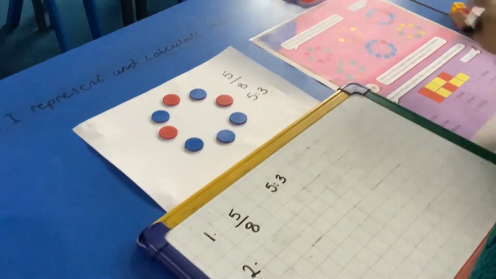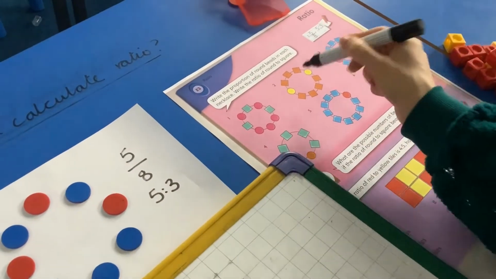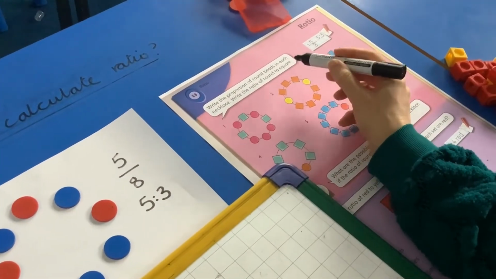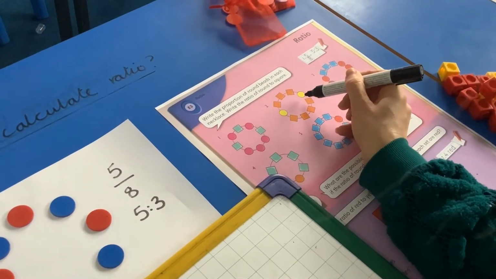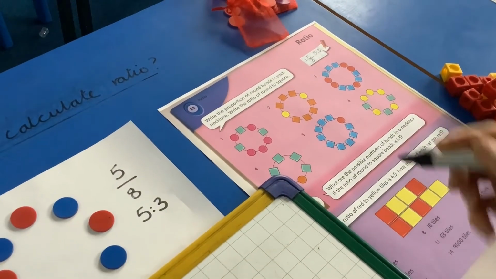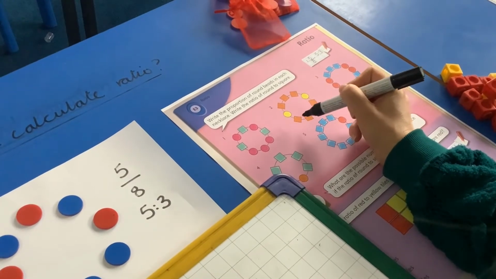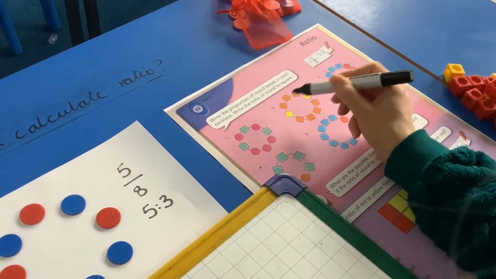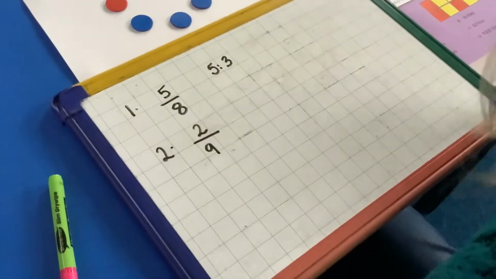So let's have a look at number 2. Shall I move this over or can we see this okay here? Okay, so we're looking at round to square. Let's have a look. I've got 2 round. So I'll do my proportion first out of a possible 1, 2, 3, 4, 5, 6, 7, 8, 9. Is that right? Let's just double check. 1, 2, 3, 4, 5, 6, 7, 8, 9. 2 out of 9 is my proportion here.